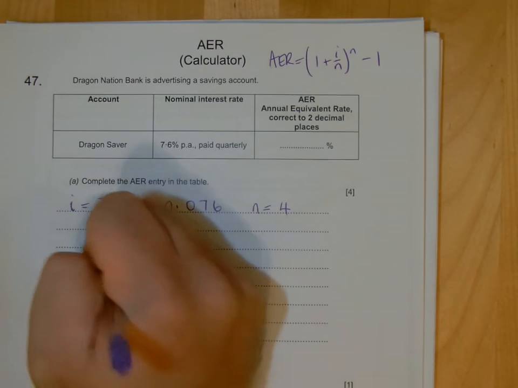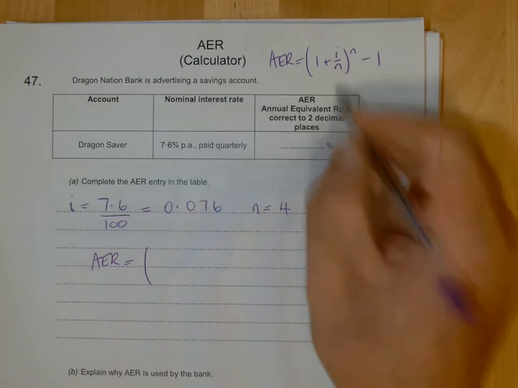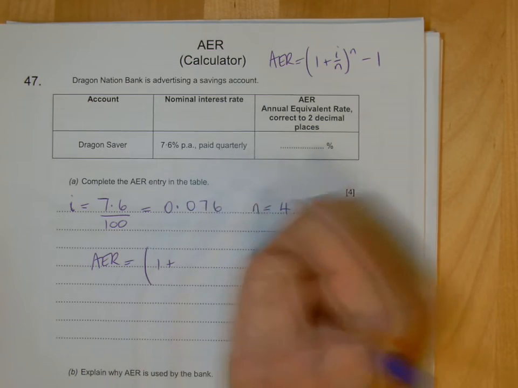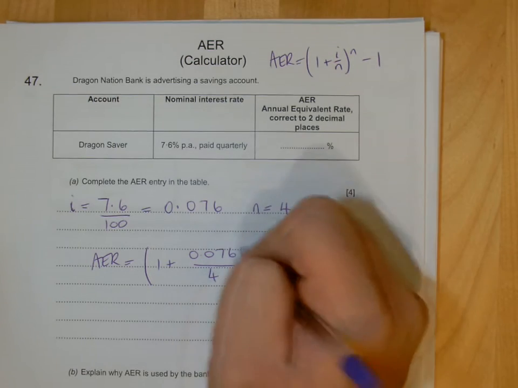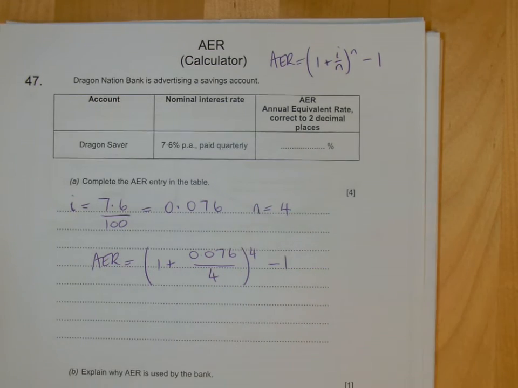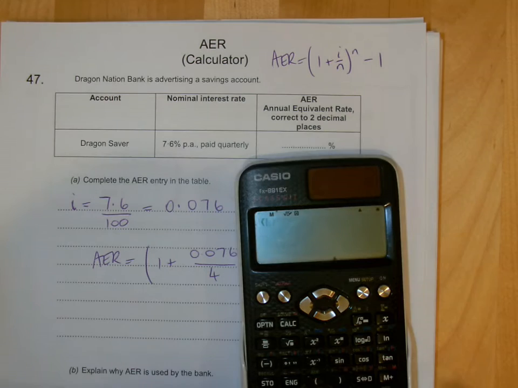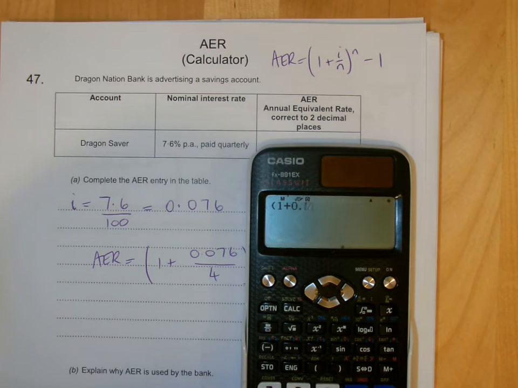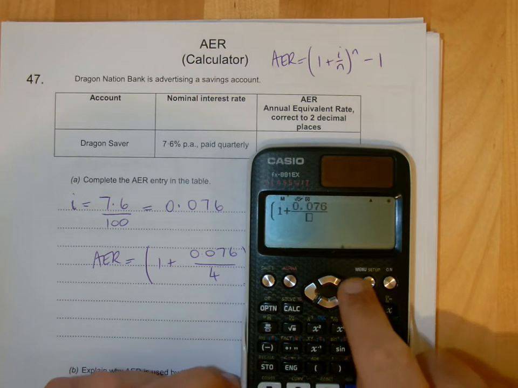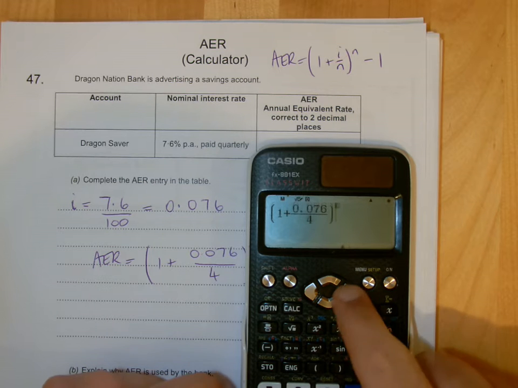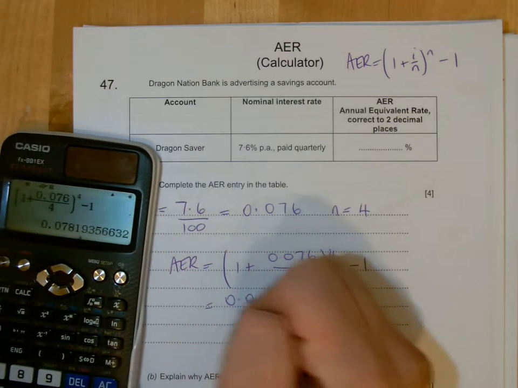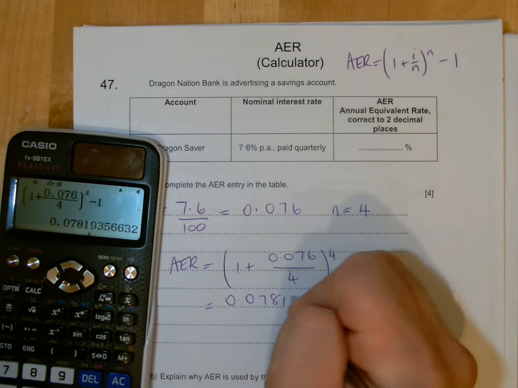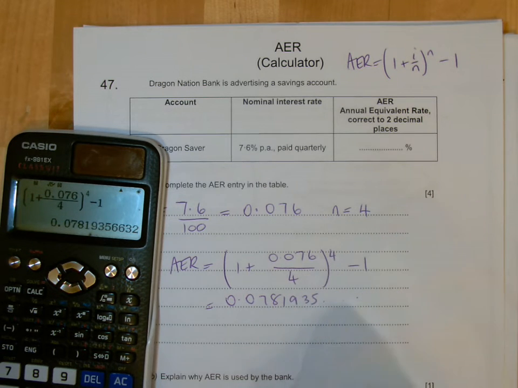So to get AER, you simply then chuck it into the formula, so it'll be 1 plus then the I, which is 0.076, divide by n, which is 4, to the power 4, take away 1. So you can do all that in one go on your calculator. And we get out then our answer. Now it's important to write down some of these decimal places here, so write down a few, that'll do.